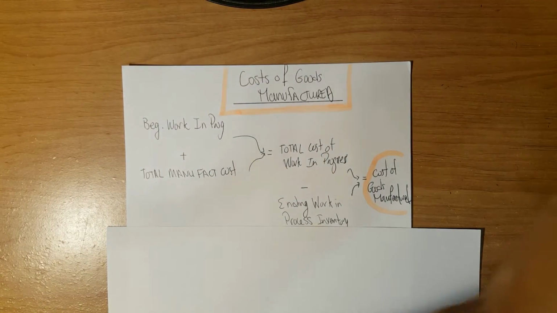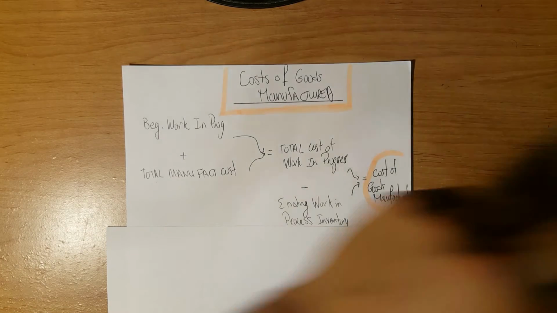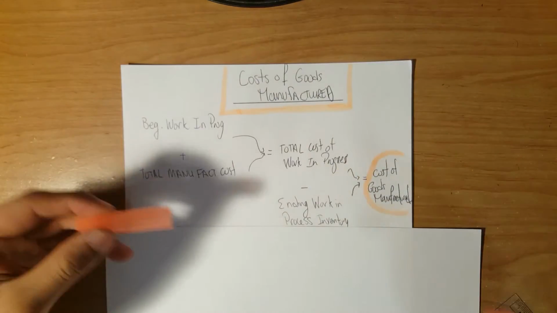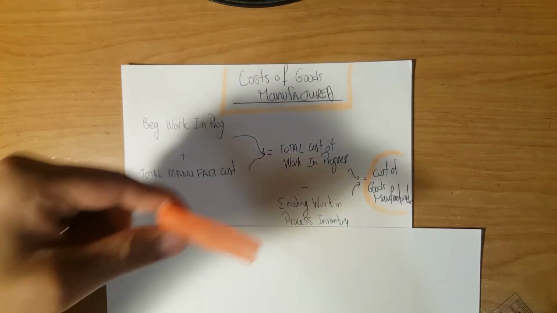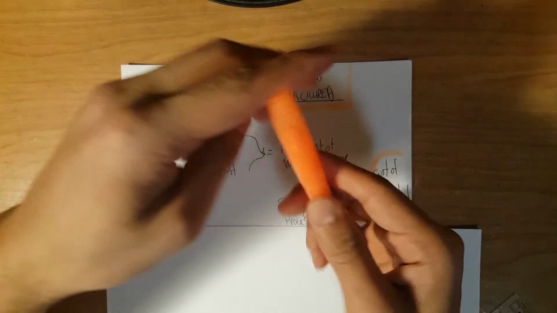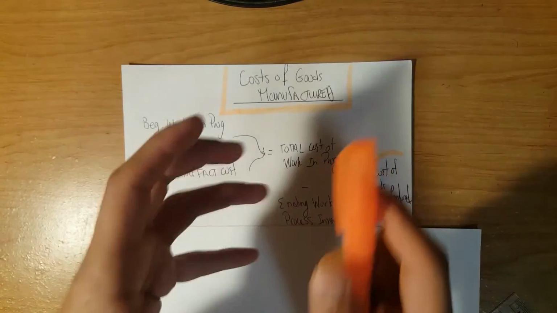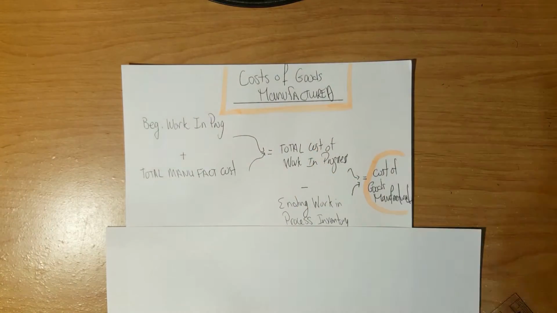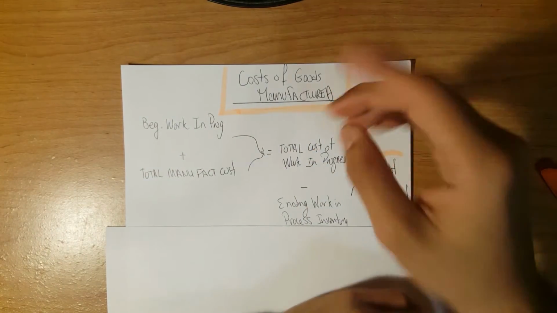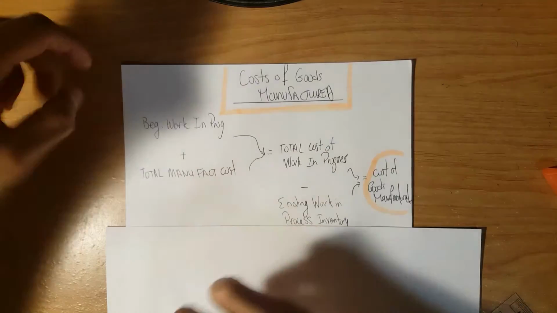Excellent. Remember, manufactured was, recall again, this fancy highlighter. How do we manufacture it? We had the work in progress. We bought some stuff, made it into the ending, and then we sold. And then the difference was the cost of goods sold. So first of all, let's recall what we learned before.